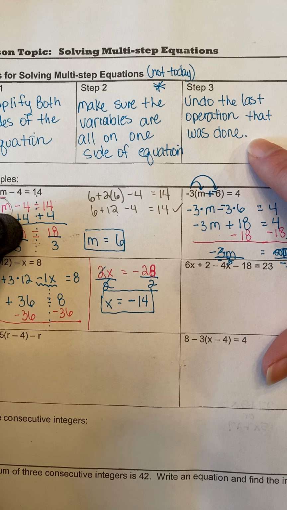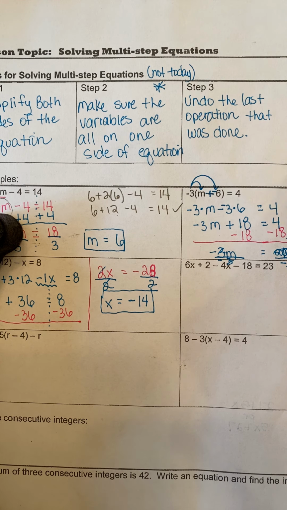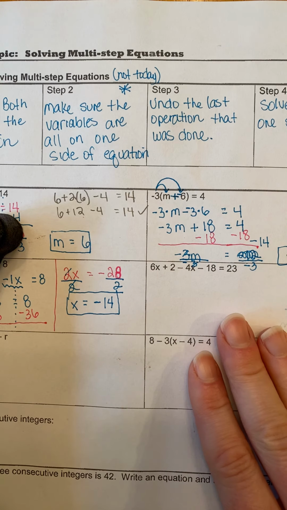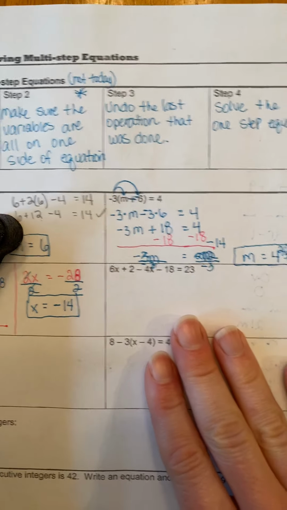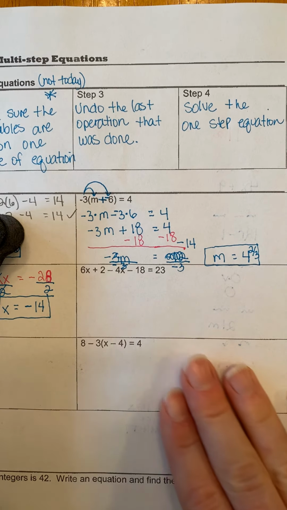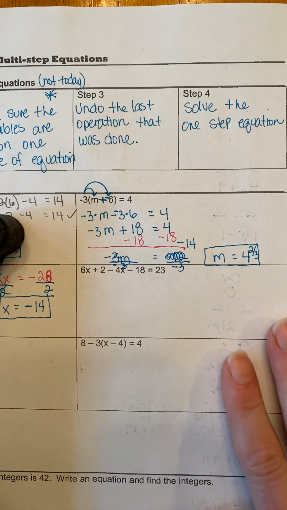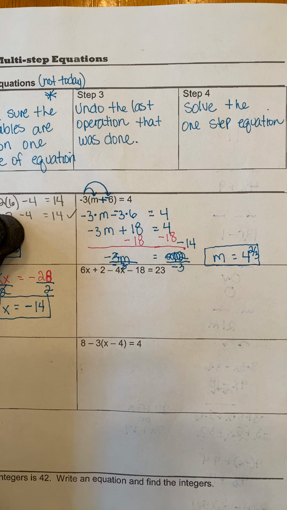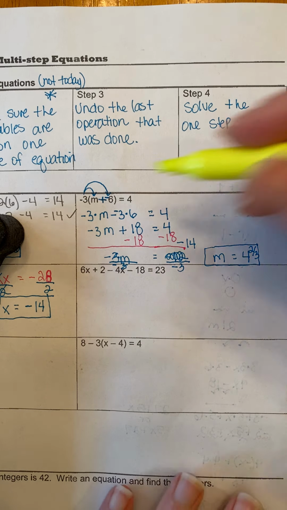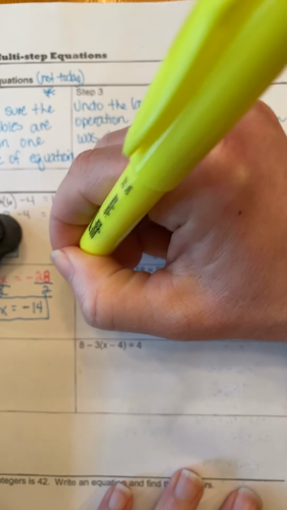Step 3, we're undoing the last operation that was done. Usually it's addition or subtraction. And then step 4, we are solving the one-step equation. And so we did these 3 examples yesterday. I'm going to continue on today. So very first, we are going to simplify the equation.